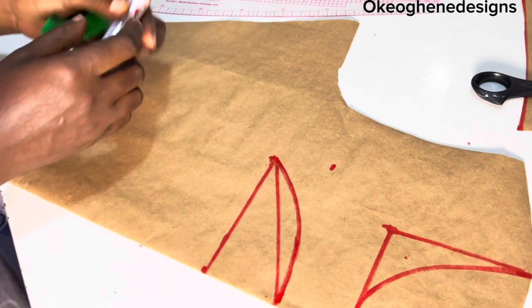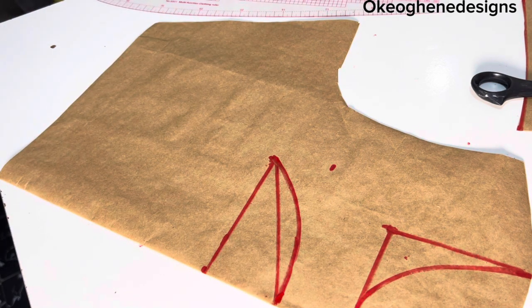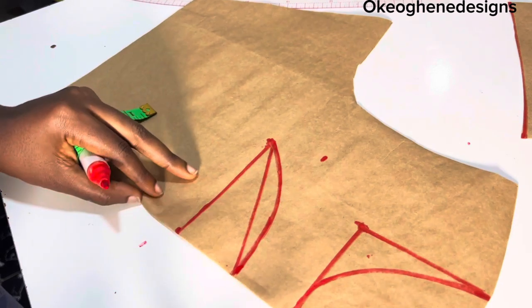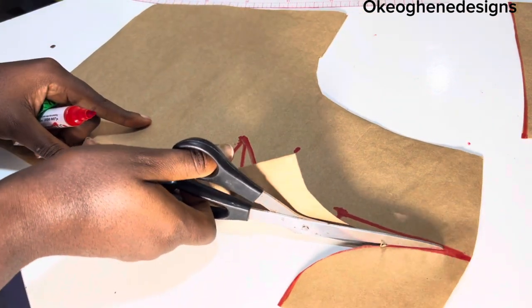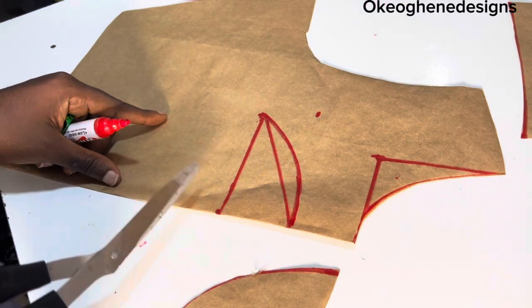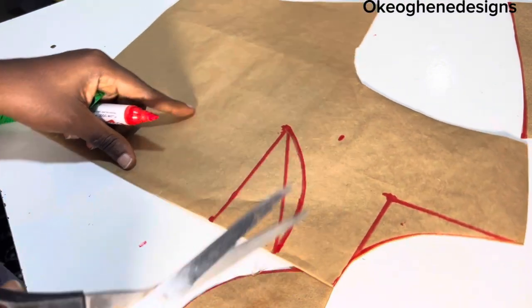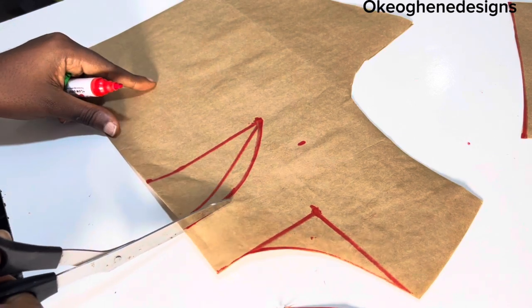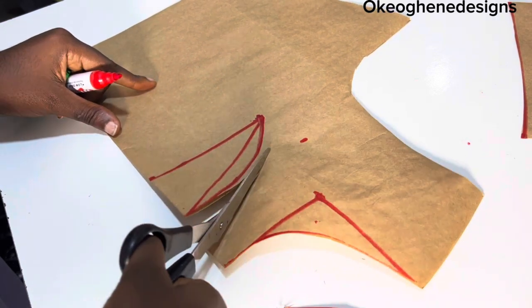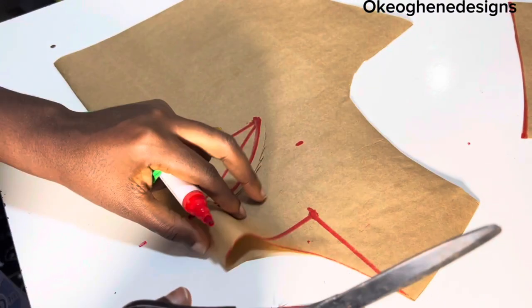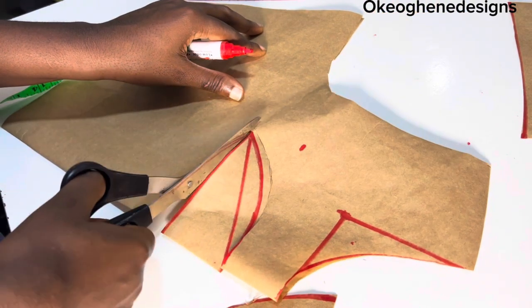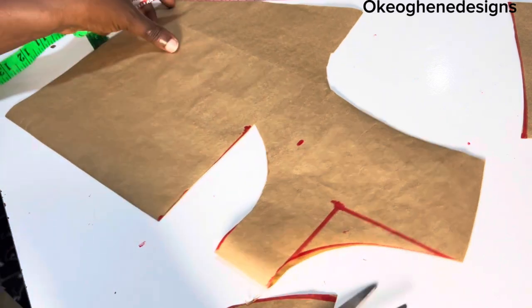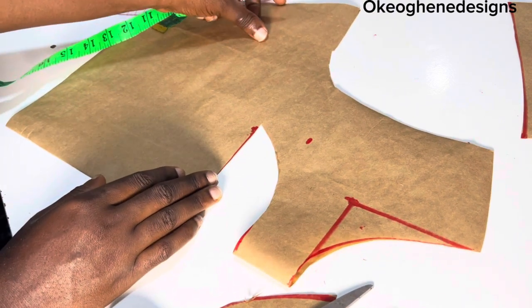So we'll go ahead. Here's my scissors. We'll go ahead and cut out and show you what it looks like. You can actually make your keyhole to be like a yoke.